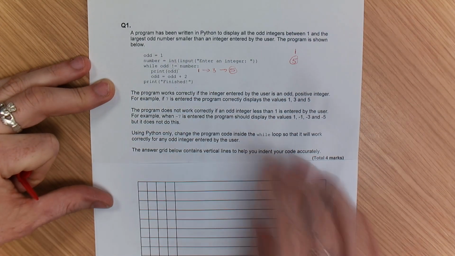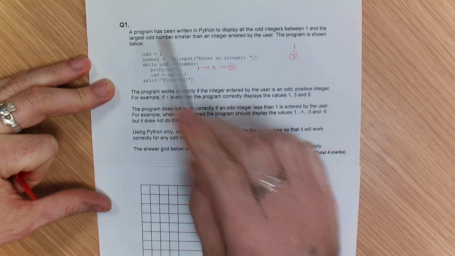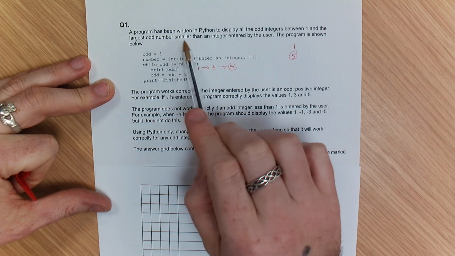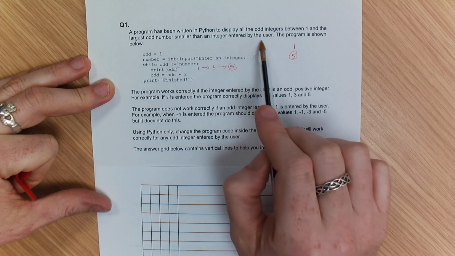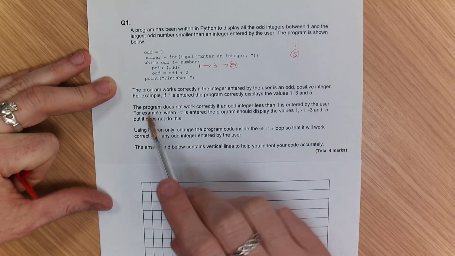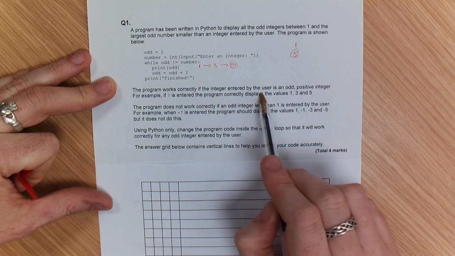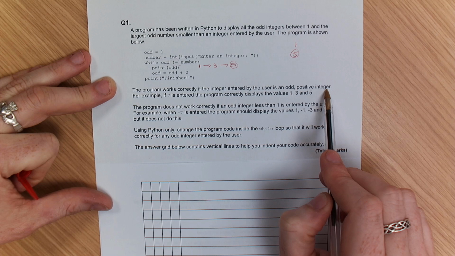A program has been written in Python to display all odd integers between 1 and the largest odd number smaller than the integer entered by the user. The program is shown below. The program works correctly if the integer entered by the user is an odd positive integer.